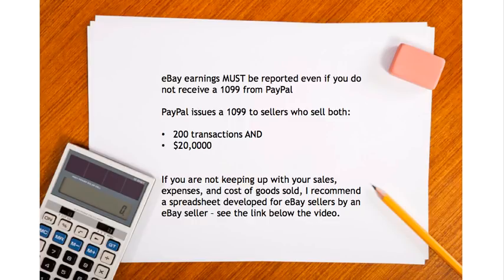If you are not keeping up with your sales, expenses, cost of goods sold, all of that kind of stuff that you can deduct, I have a spreadsheet I recommend for you. Just look below the video for that link. And this was designed by an eBay seller for eBay sellers.